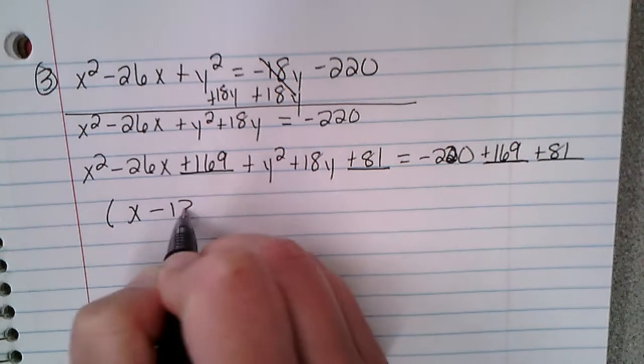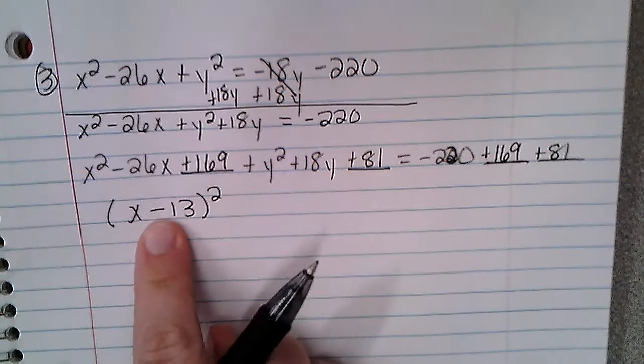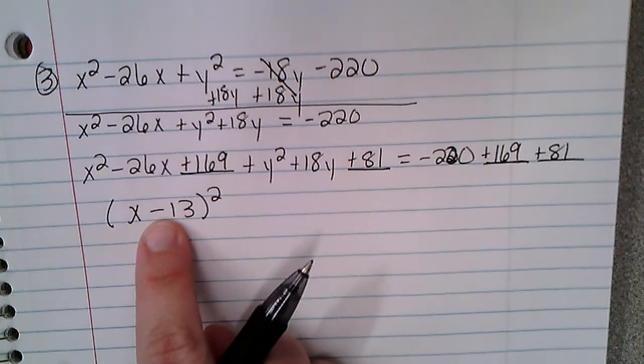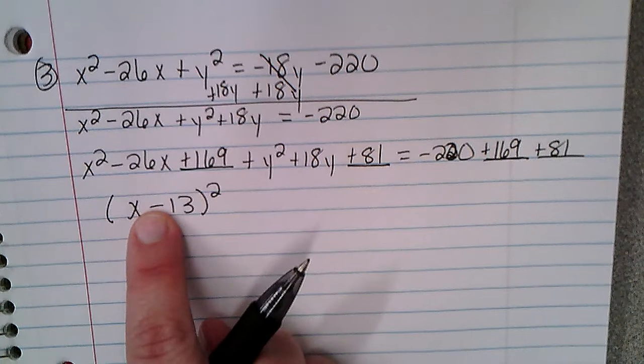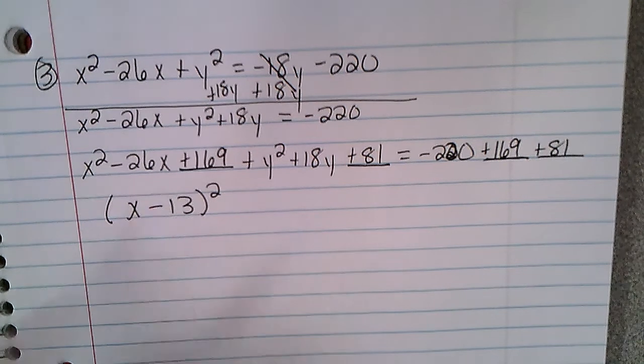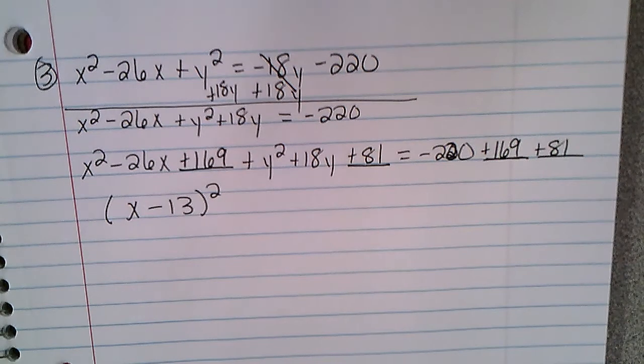So x minus 13 squared. Now the minus right there is very important because we were dealing with a negative 13. So you want to leave it negative when you factor it, because you do want the negative 26. And if you put a plus, it would be a positive 26. So my point is, be very, very careful with your negatives and your positives.